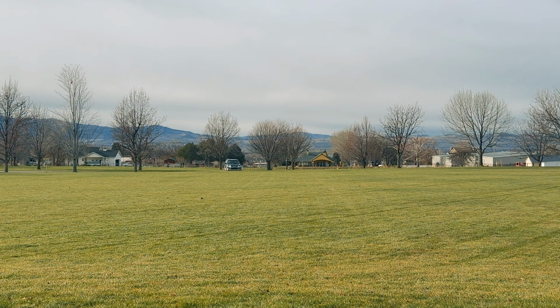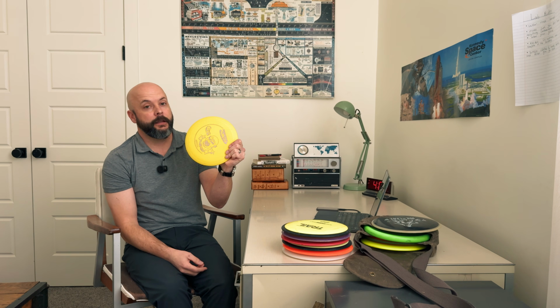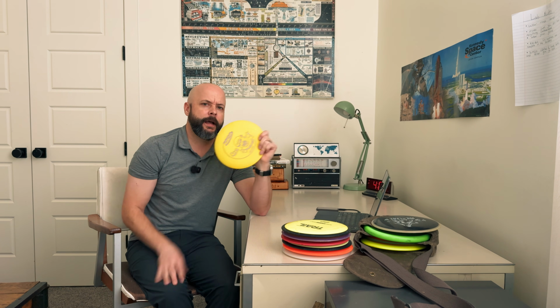One this last week that's been extremely surprising, makes 0 sense to me. The Orc, this thing is 172 grams. It's got flight numbers of 10.4, -1.3. So for me, I would expect this thing to fly like a Firebird, basically.